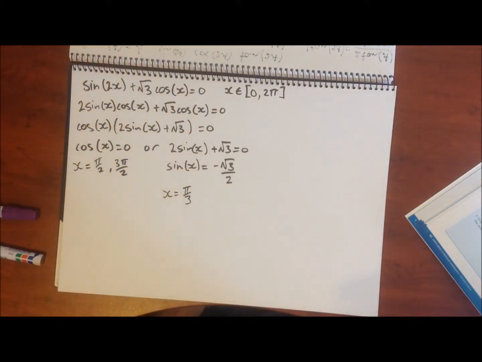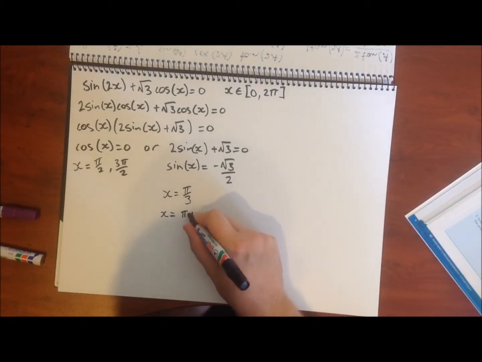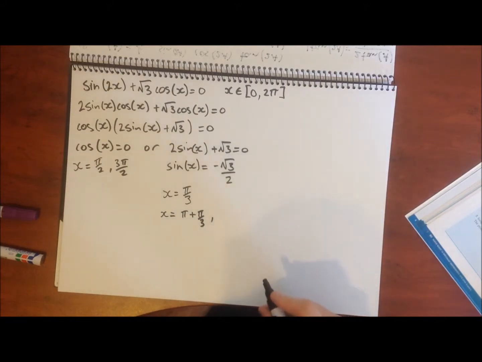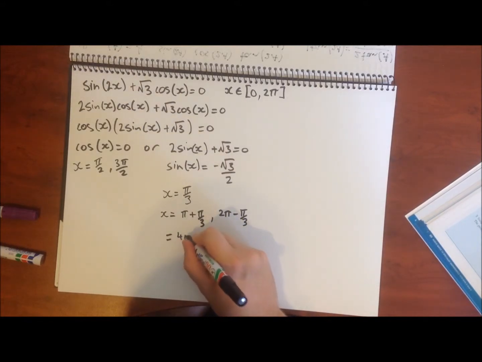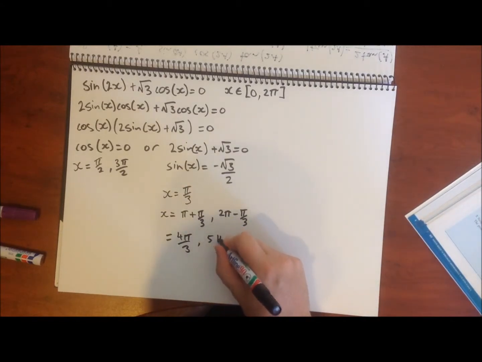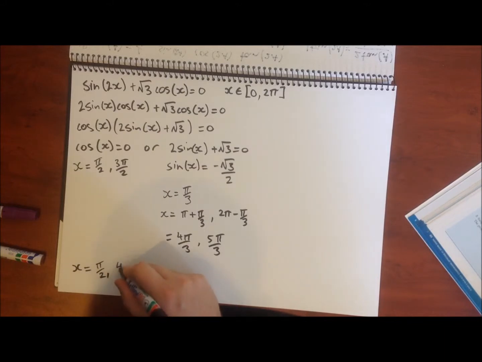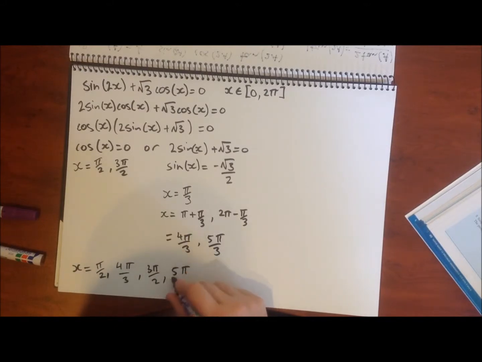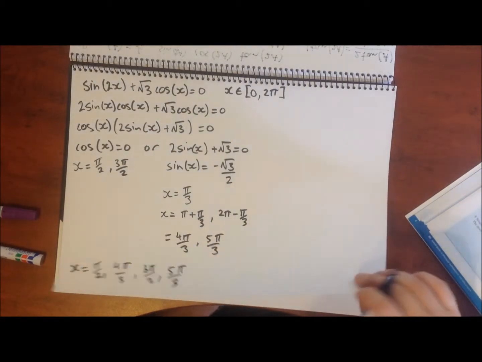But we're not using our 1st or 2nd quadrants, so we'll use our 3rd. So that means that x is going to be pi plus pi on 3, and we can use our 4th quadrant, which is 2 pi minus pi on 3. So we get 4 pi on 3 and 5 pi on 3. So all up, our solutions are x equals pi on 2, 4 pi on 3, 3 pi on 2, and 5 pi on 3. So that is that worked example done.